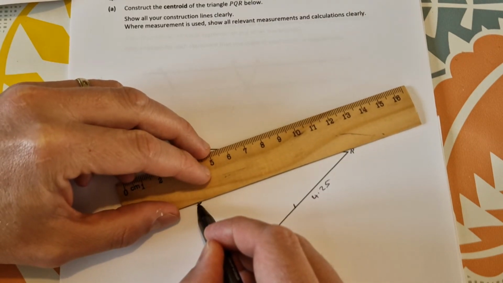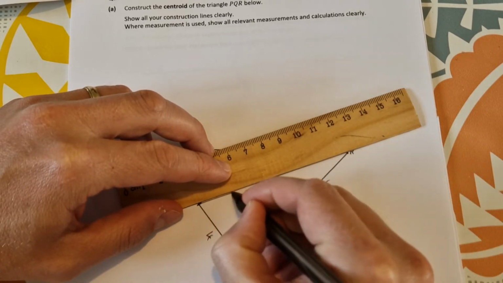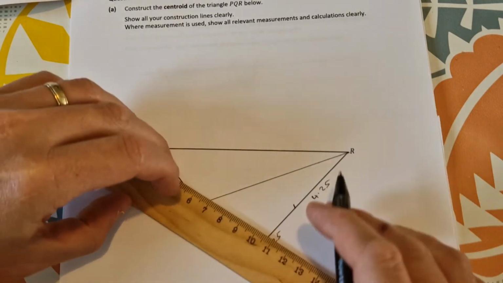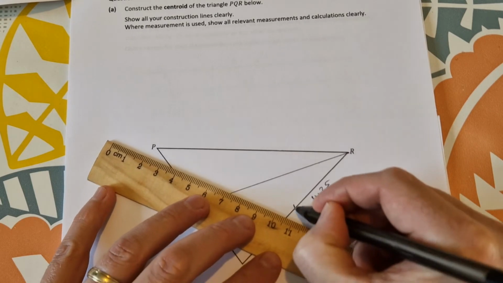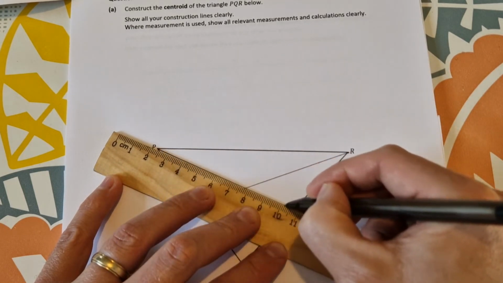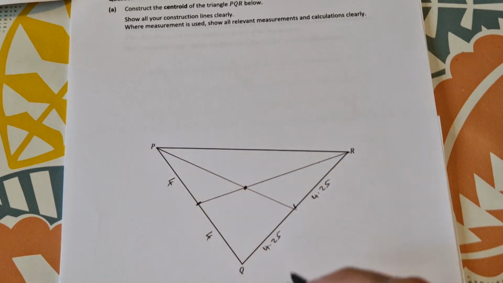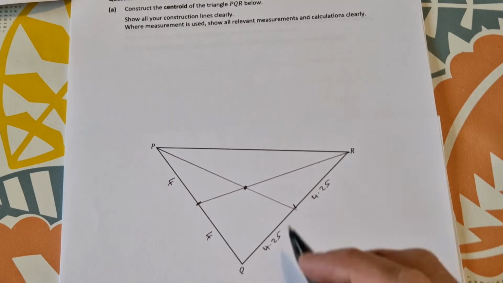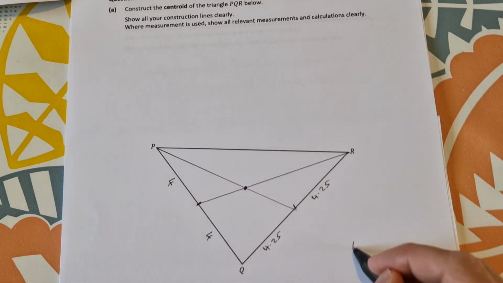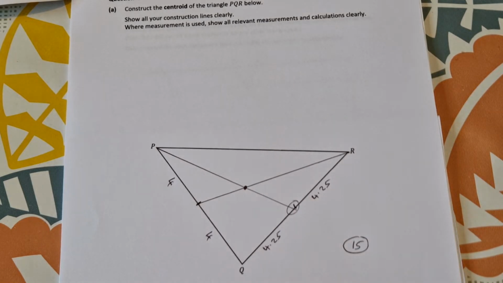Now the way you get the centroid of a triangle is you join the midpoint to the opposite vertex. So midpoint to the opposite vertex like this. And then you do the same here, midpoint to the opposite vertex like that. And there's your centroid. So that's one way of doing it. That's worth 15 marks. That probably isn't the most accurate, so you might lose a couple of marks on that. But as accurately as you can, that's the way you do it.